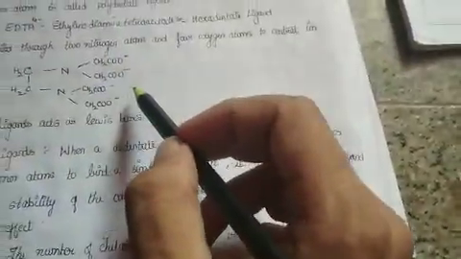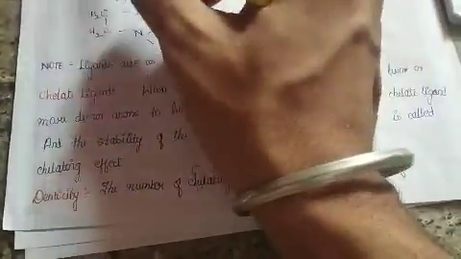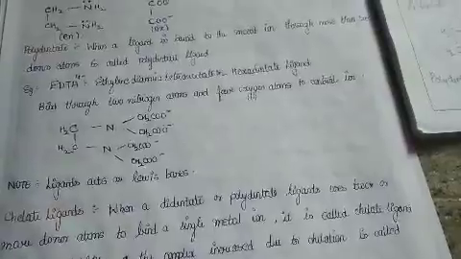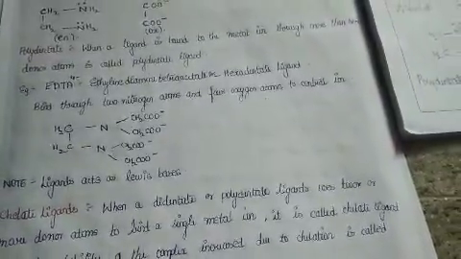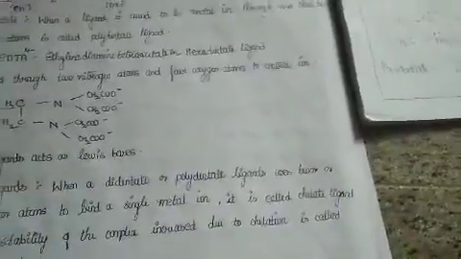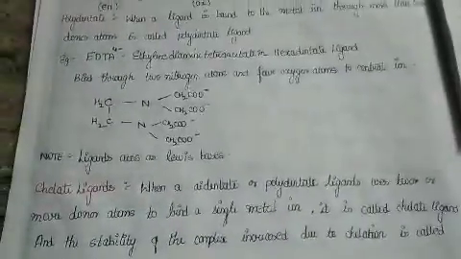So generally we can call it a tetradentate. But since it has more than two, we are calling it what? Polydentate ligands. The ligands which have the capacity to bind the central metal atom or ion through more than two donor atoms are called what? Polydentate ligands. So the major classification of ligands you have to remember is unidentate, didentate and polydentate.